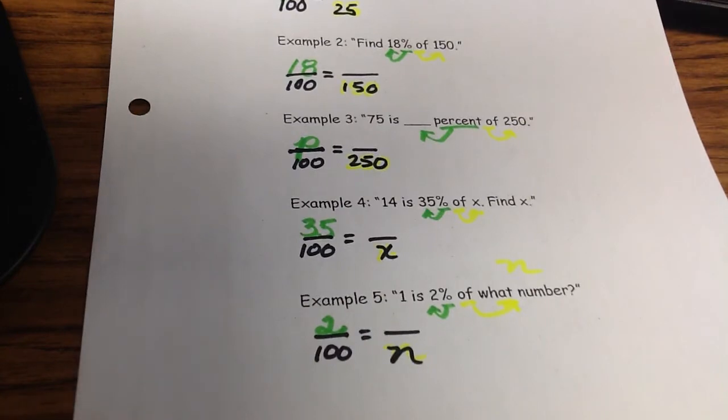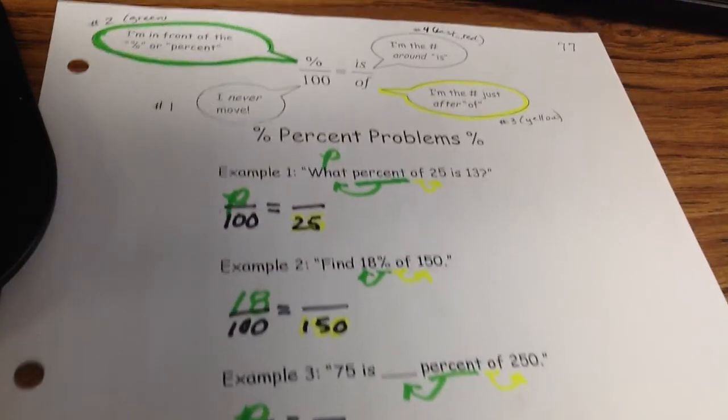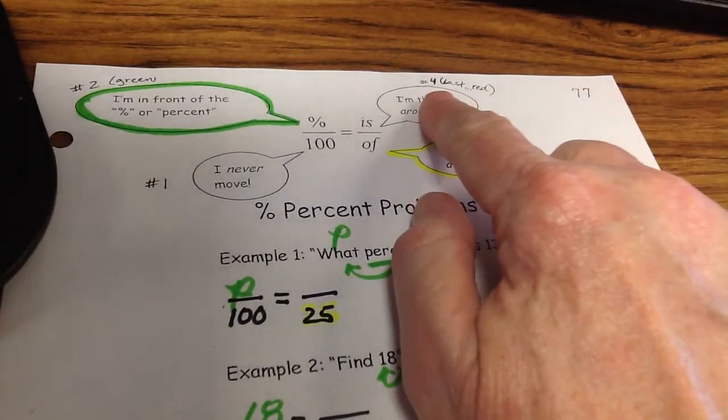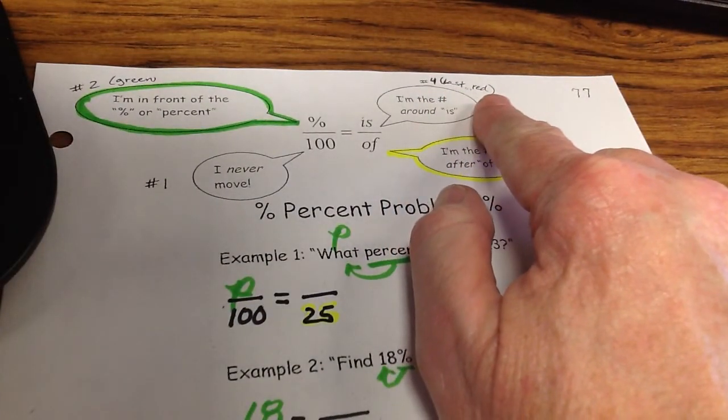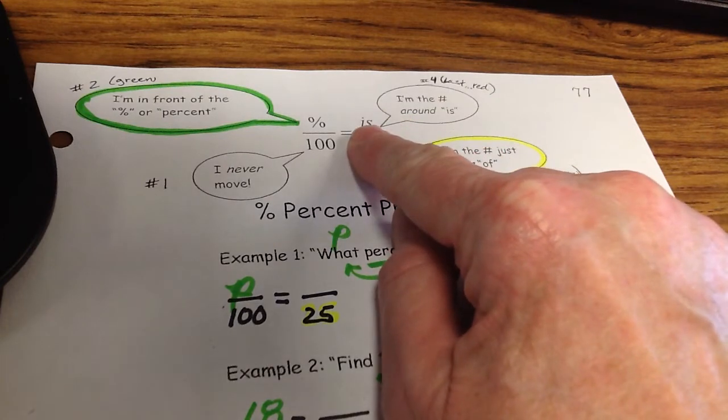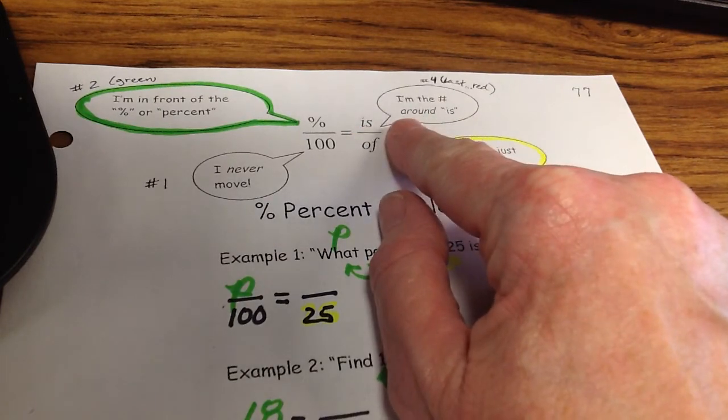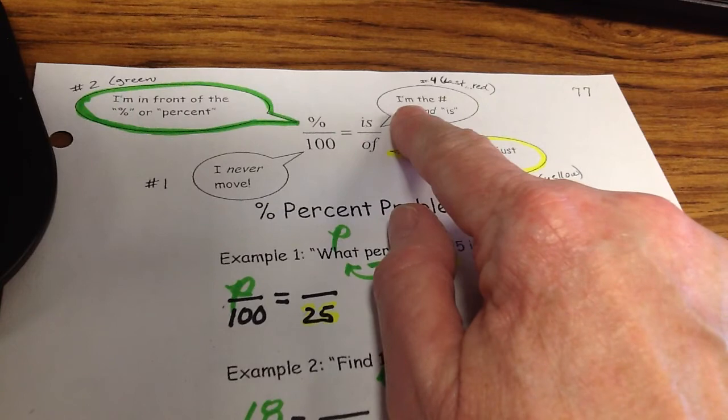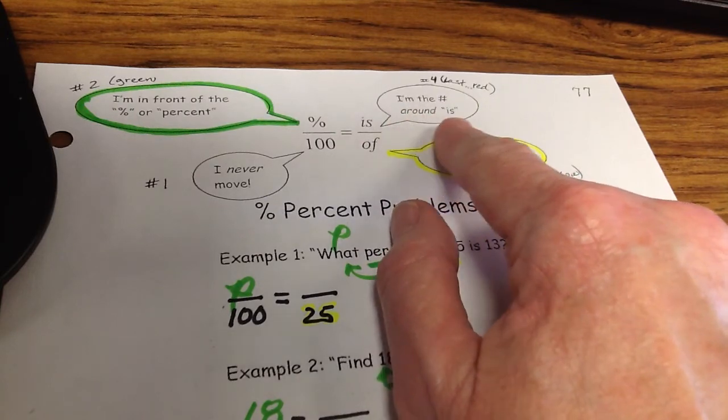Okay, last one. And this one is in red. It's a little chopped off at the top, sorry. It should say number 4, last, in red. And this is the is number. This is the tricky one. Everybody read. What does the is number say? I'm the number around is.